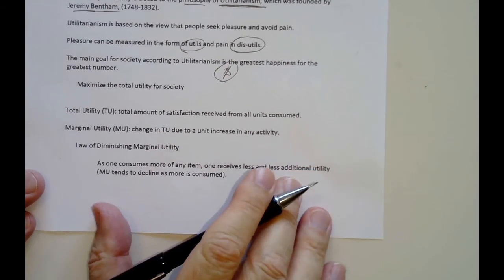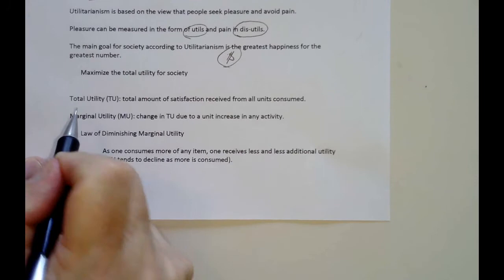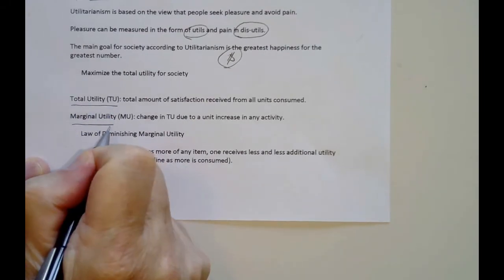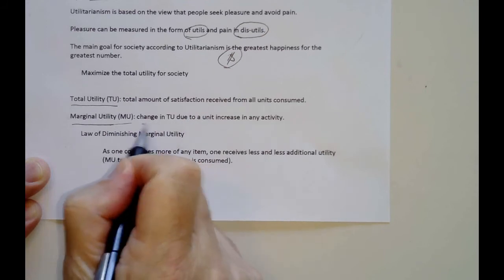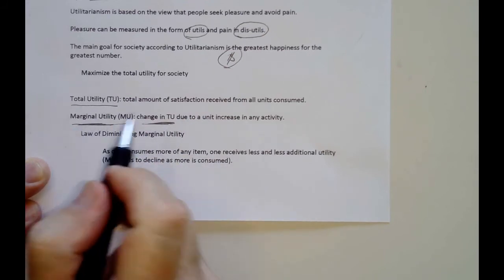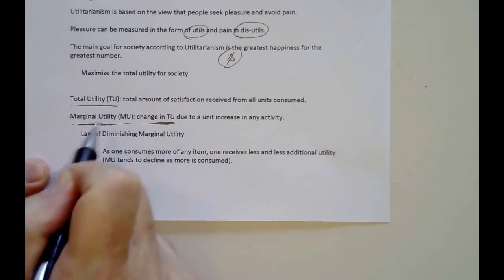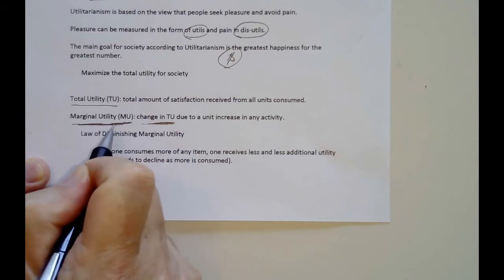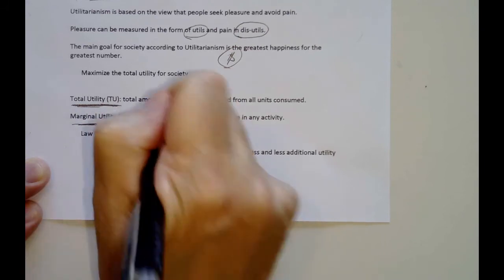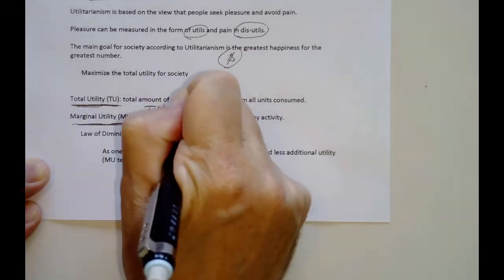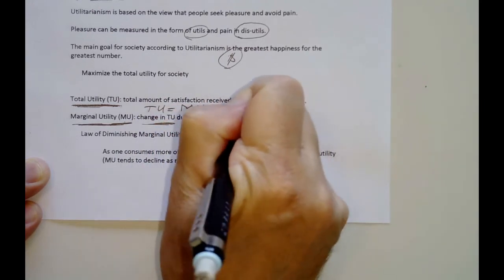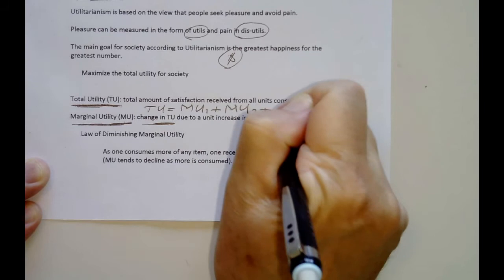Now, when we have our measurement of utility, we have two numbers to look at. We have total utility and we have marginal utility. We have a lot of margins in this class, and the margin always looks at the change in the total. So if you consume one more apple, or spend one more hour at the beach, you will receive a certain amount of utility, and that would be the marginal utility. And then your total utility is simply just a running total. So your total utility can actually be all your marginal utilities added up. So you get the marginal utility for, say, the first apple, the second apple, the third apple, and so forth.